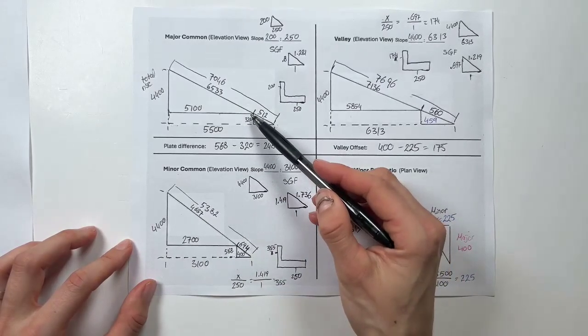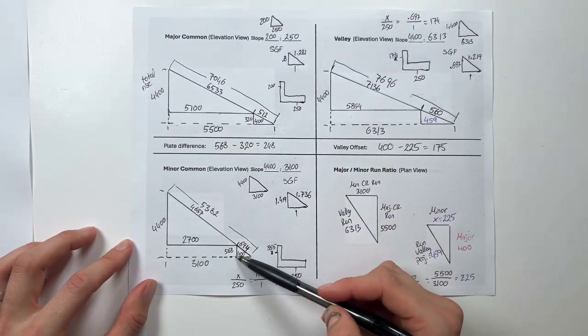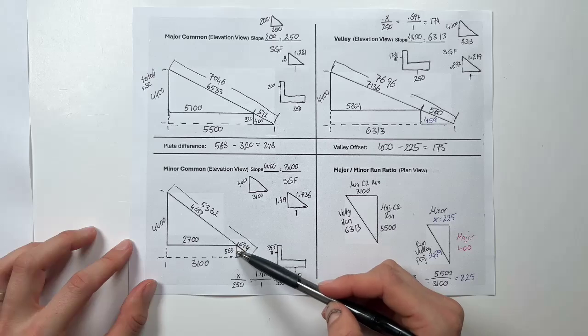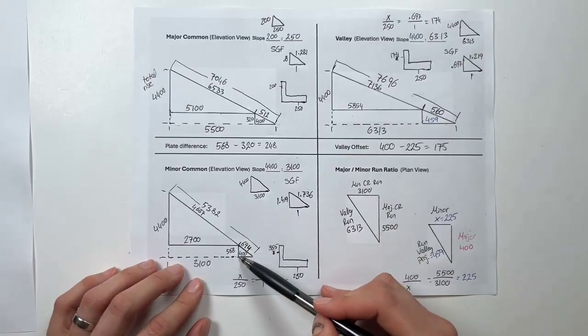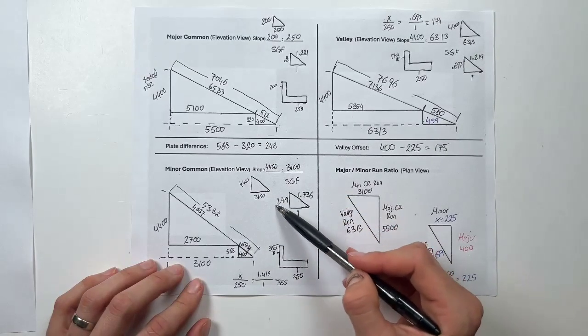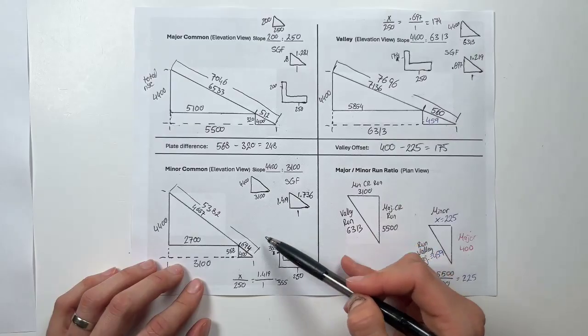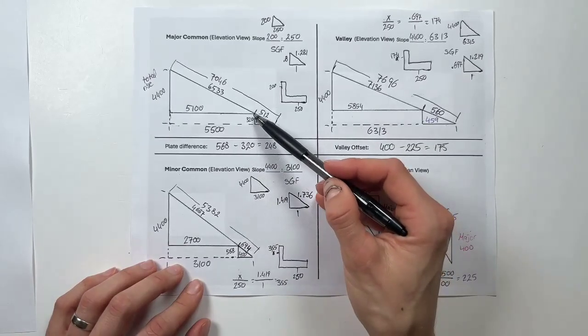We needed to find the rise, or really it's the drop of the plates, or however much the minor common rafter plates or walls need to be raised. So that was the run of the projection times our rise factor here. That gets us this rise value, that rise value, right?